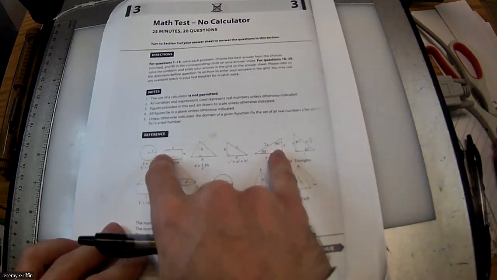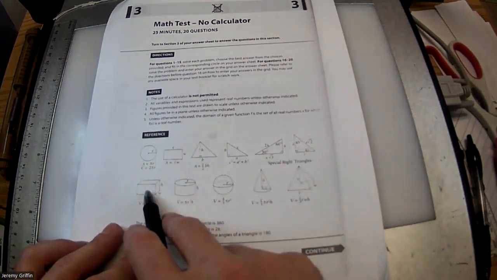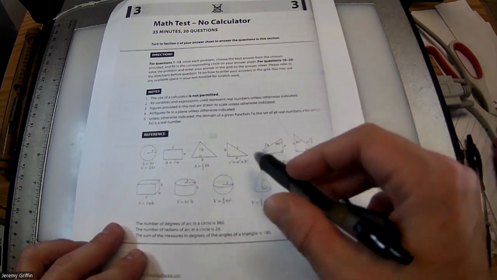Okay, they do give you formulas for shapes. So 2D shapes, 3D shapes. We got areas, volumes, Pythagorean theorem, relationships, right triangle. So you guys know that's there, you can reference that.